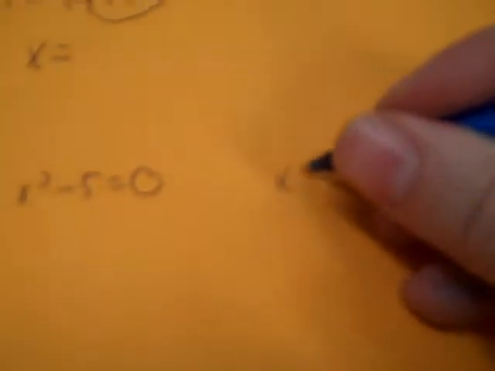So 2x can equal 0. X to the 2nd power minus 5 can equal 0. X plus 3 can equal 0. X minus 3 can equal 0. Okay. All right, the ones without second powers, we divide by 2 and we get 0. We subtract 3 from both sides and we get negative 3. Do that one last. Add 3 to both sides, you get 3.